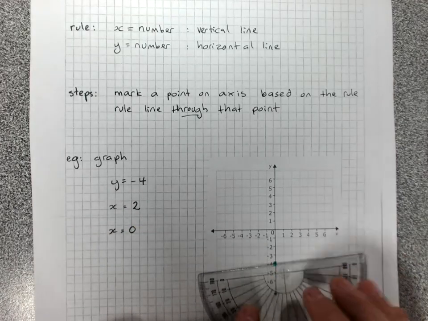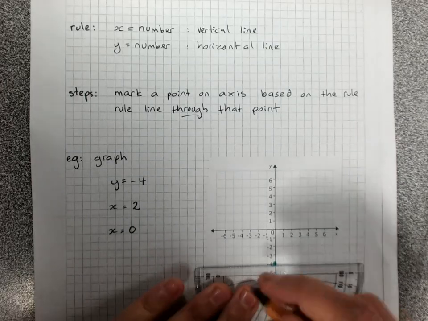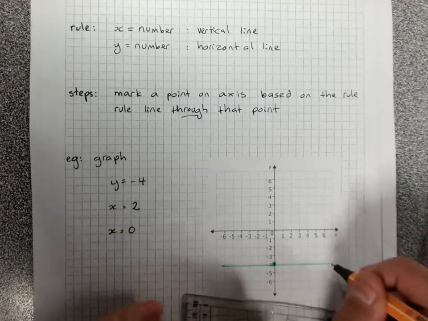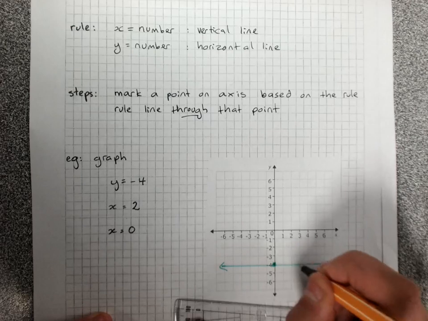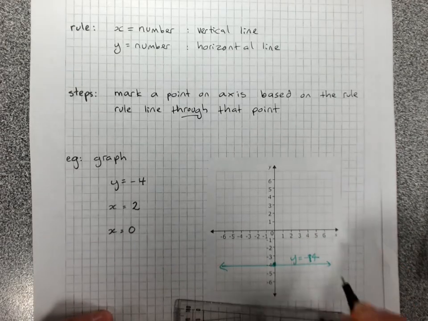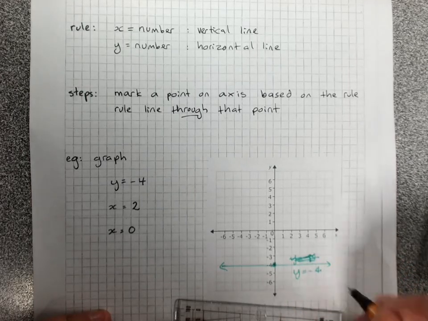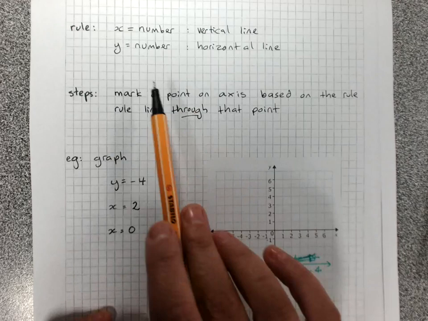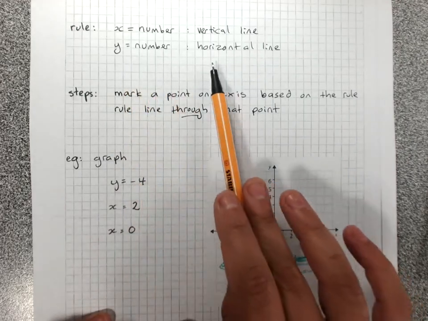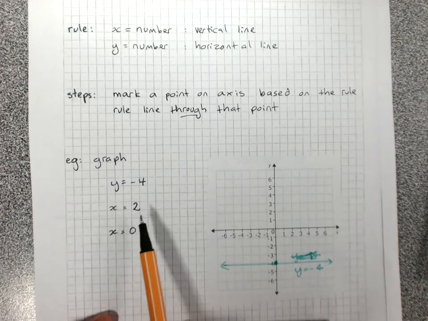So to go through that point and cut through the axis, I'm going to rule a cross, arrows at either end, label it y equals -4, oops, not 14, -4, I'm sorry. And it works because our y equals a number gives me a horizontal line. Everywhere on that line, y equals -4.